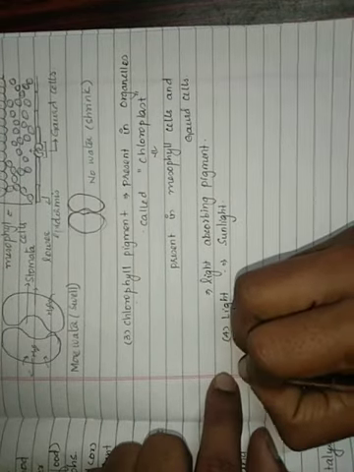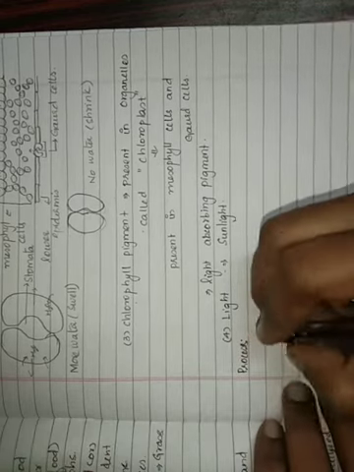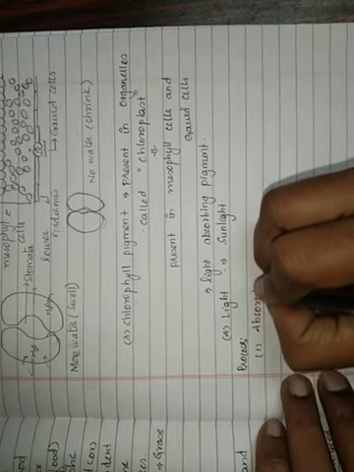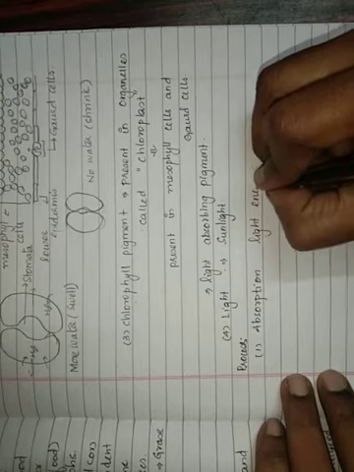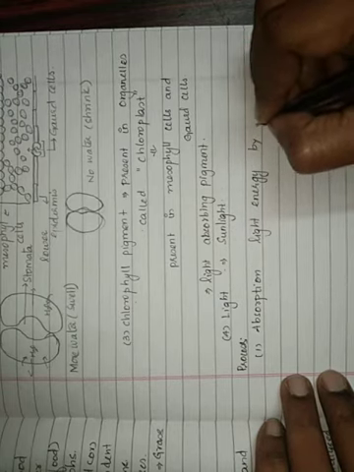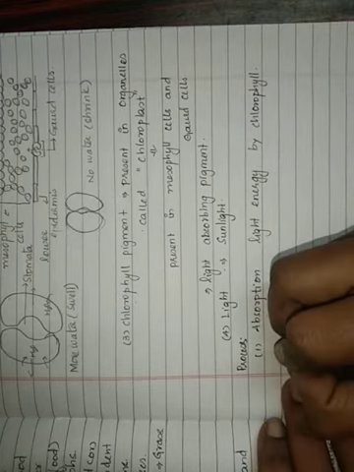So what happens in the process of photosynthesis is, the first step is absorption of light energy by the chlorophyll pigment present in chloroplast.